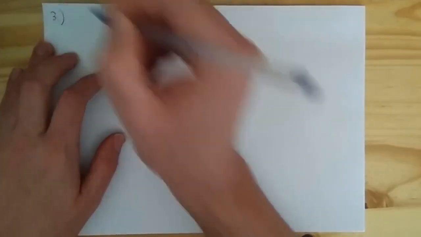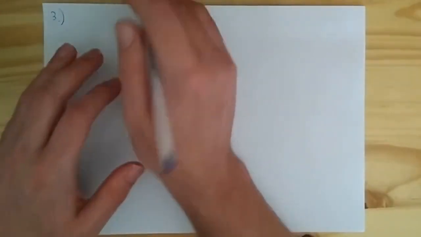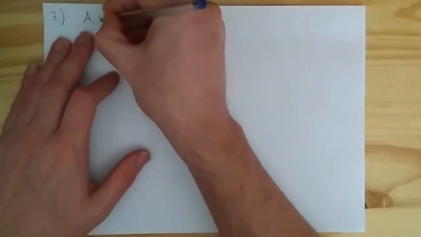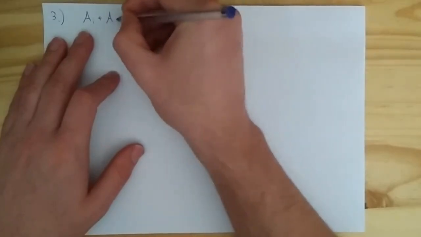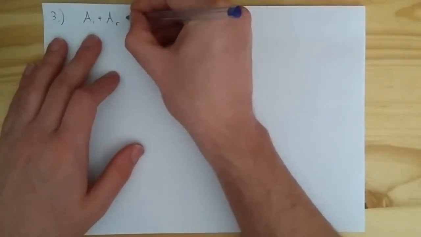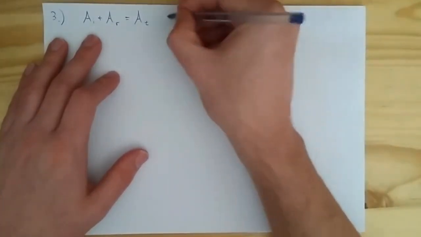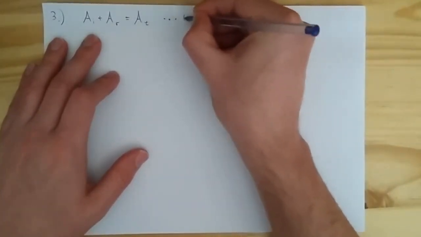Number 3. Okay, so how are we going to derive that expression? It's a very simple exercise. We just effectively write down what those conditions are. Here's the first one. The amplitude of the incident AI plus AR of the reflected must be equal to AT of the transmitted. Okay, that's the first condition, 1.